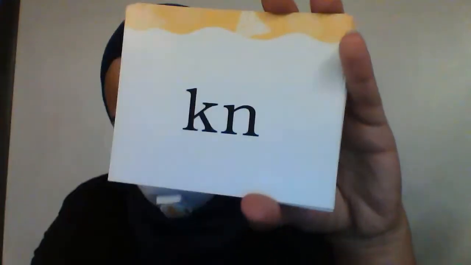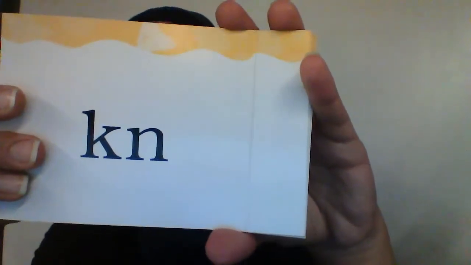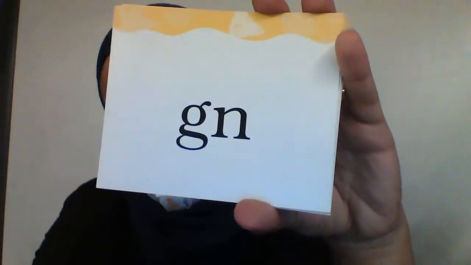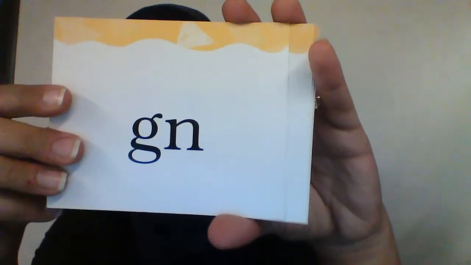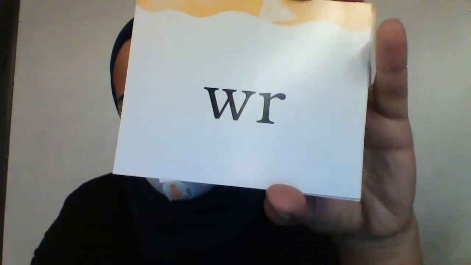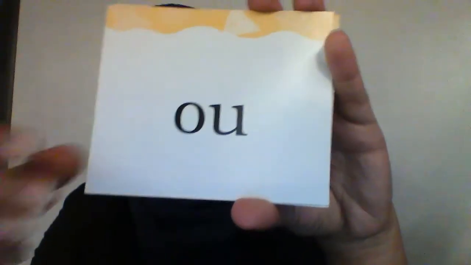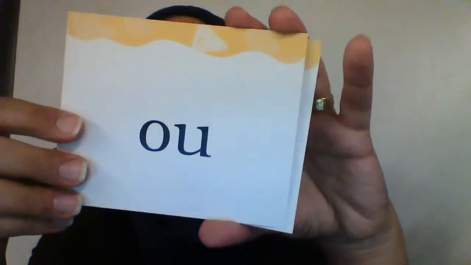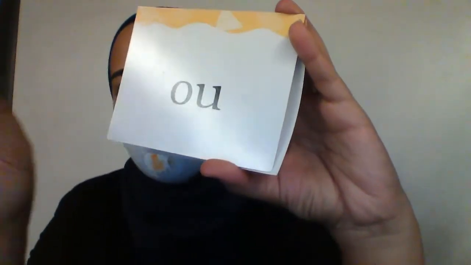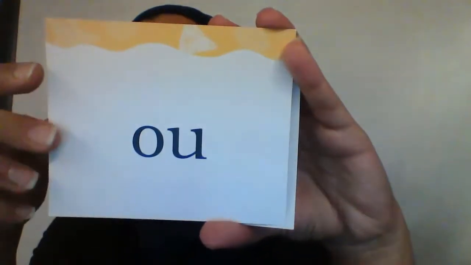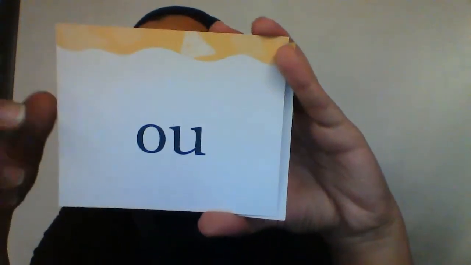Digraph P-H. Ghost letter digraph K-N. Ghost letter digraph G-N. Ghost letter digraph W-R. Diphthong O-U. Diphthong O-W.